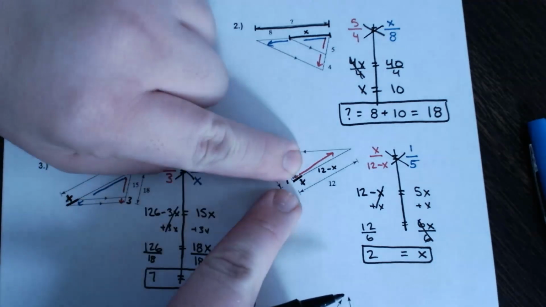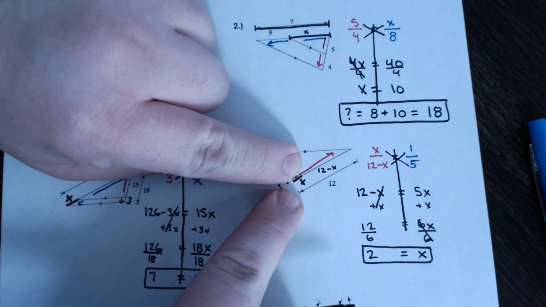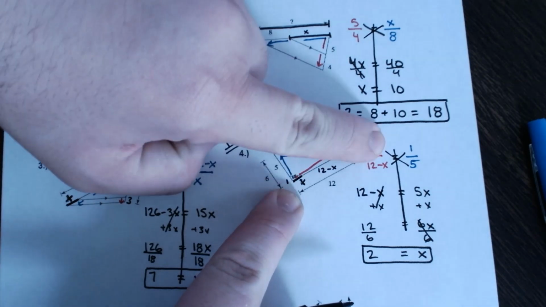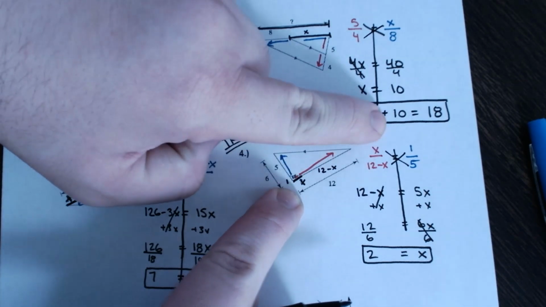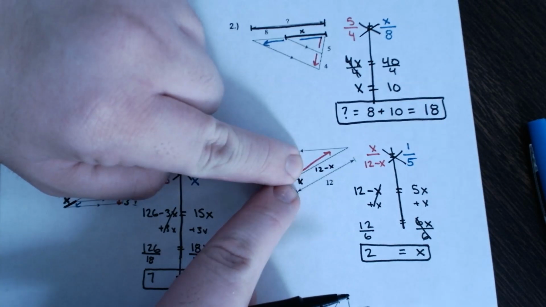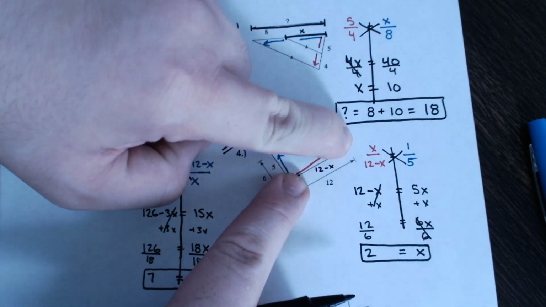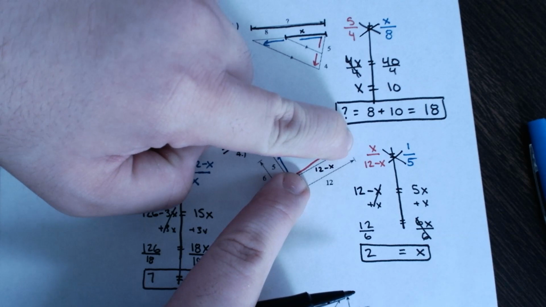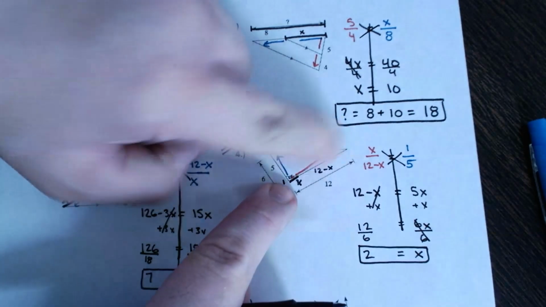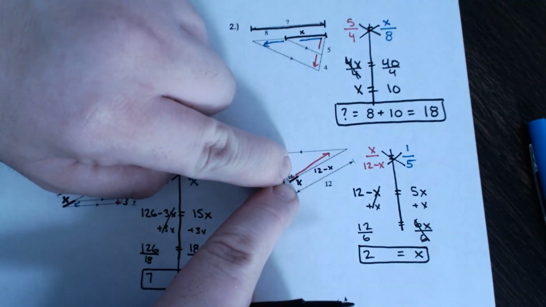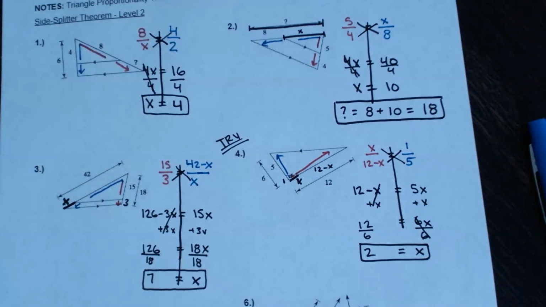So we want just this little baby piece right here, right? The whole thing is 12. Whenever I set up the proportion, I've got to say the little baby x over the rest of that. But I don't know what the rest of that is. It's just the whole 12 minus this little x. So 12 minus x.